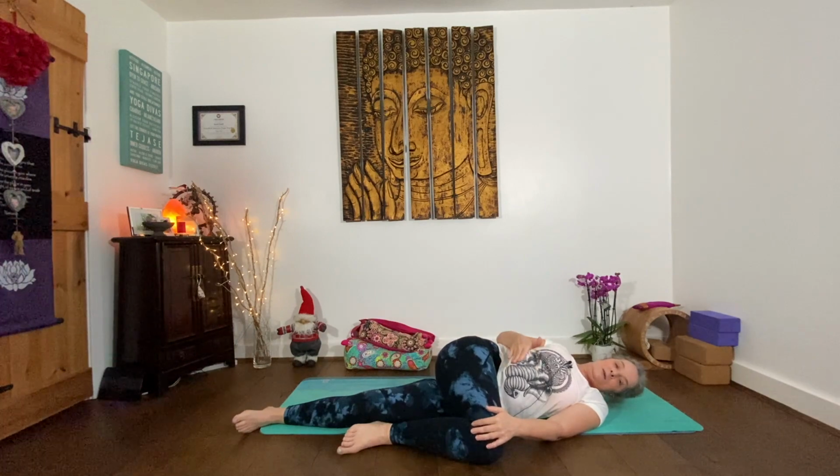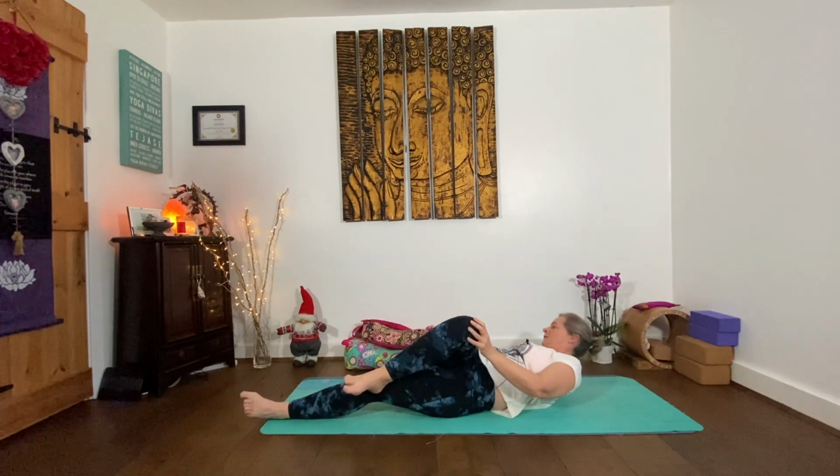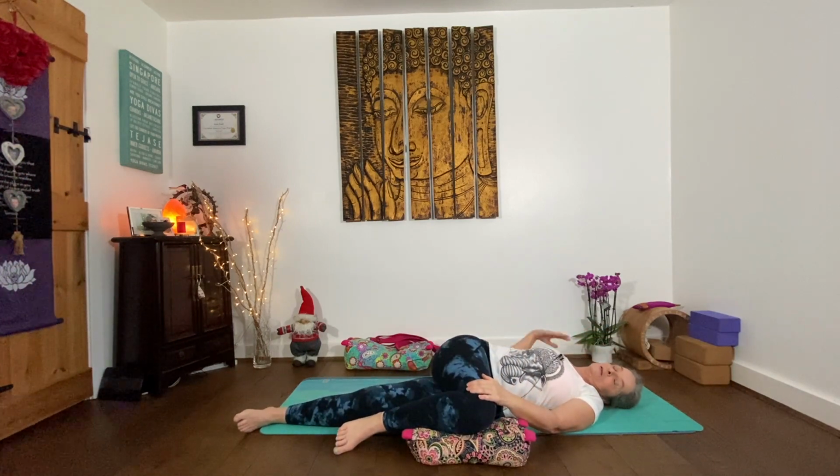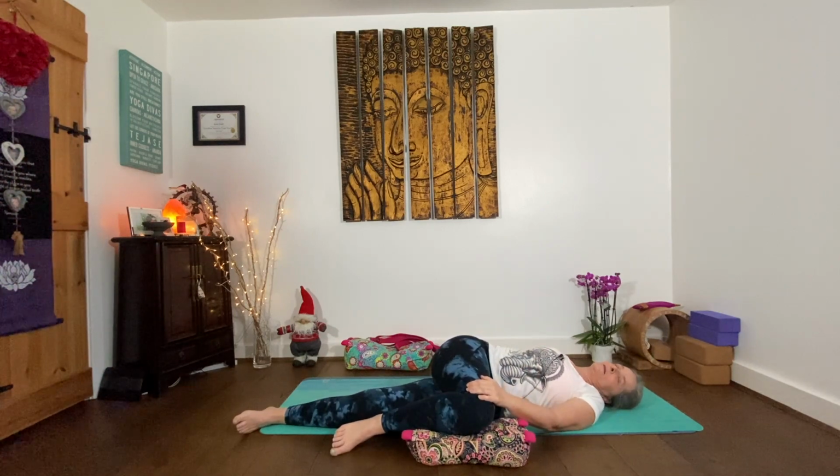If this is too intense for you, then take one of your pillows and let your knee rest on it there. Don't worry if this shoulder has popped up. I want you to feel a very gentle twist and opening into the right glute there, the right lower back. And try not to hold against it, so your legs should be relaxed. Take 3 deep breaths.